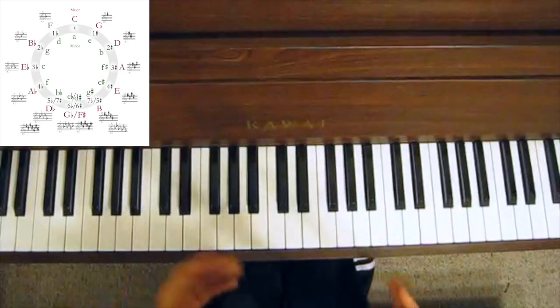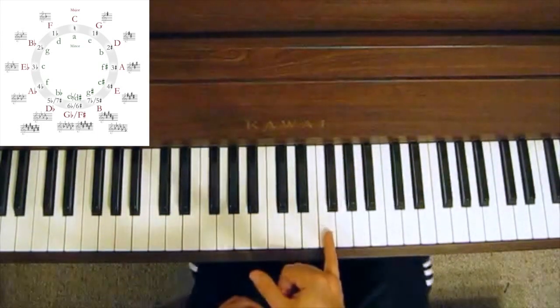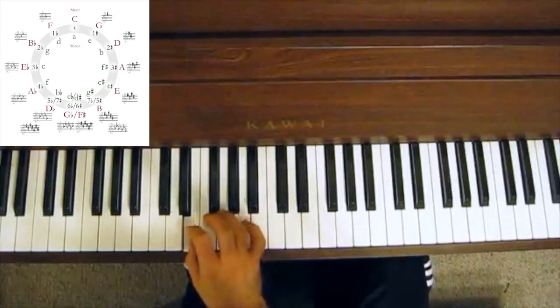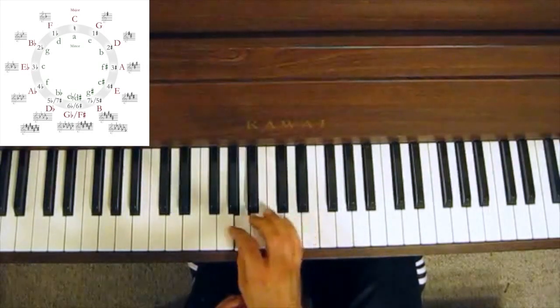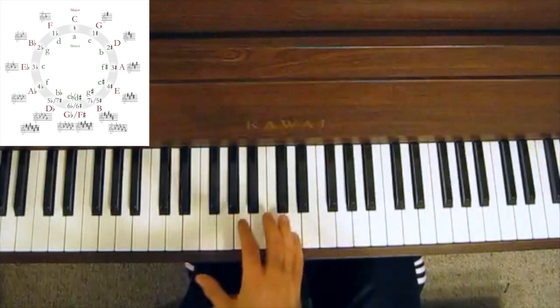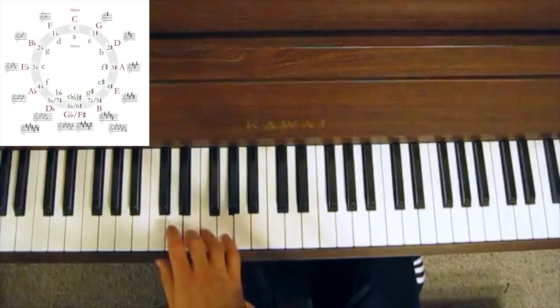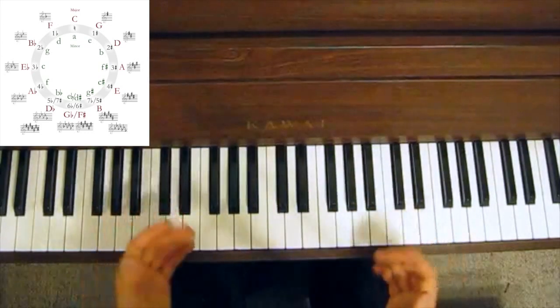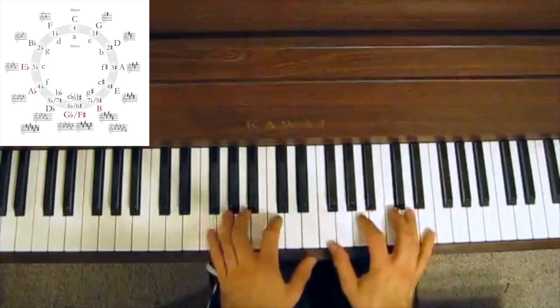So essentially all I did there was play a cycle of fifths starting on the F, so going from the F to the B, B to the E, E to A, to D, D to G, G to C, and then that's the tonic, we rest on the tonic. But just sort of playing inversions.